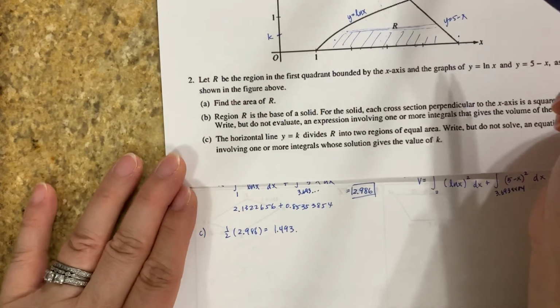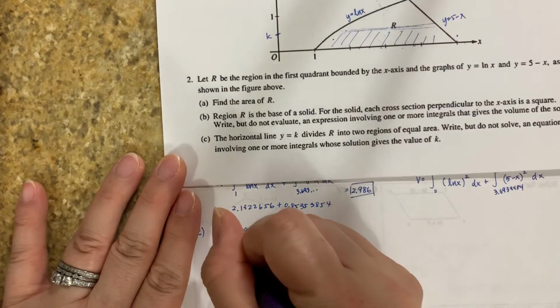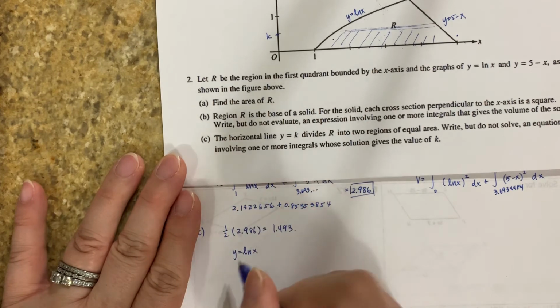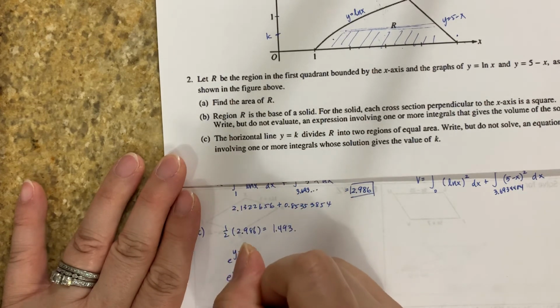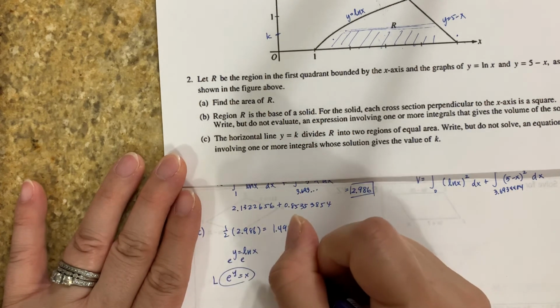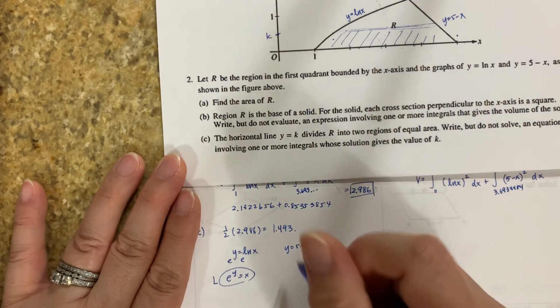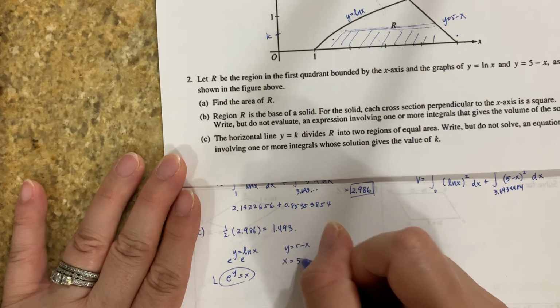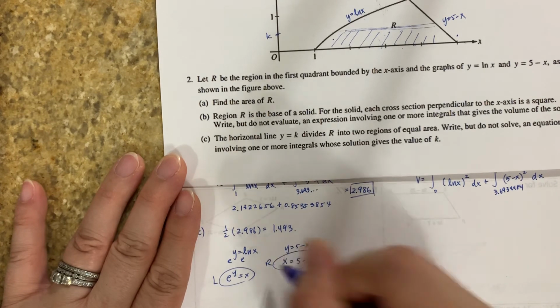Secondly, in order to do dy, I need to change my equations. So y equals natural log of x. If I take e of both sides, e to the y equals x. That's my left function. All right, y equals 5 minus x. If I add the x over and subtract the y, that's my right function.